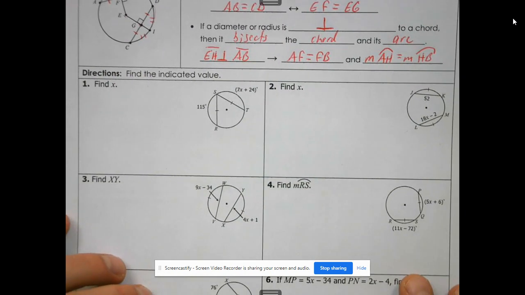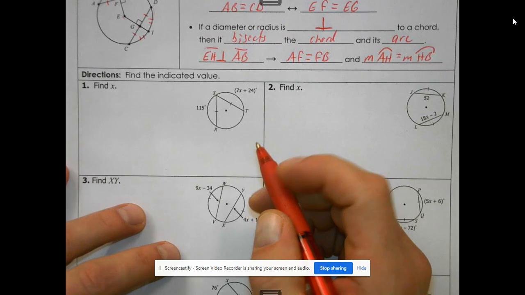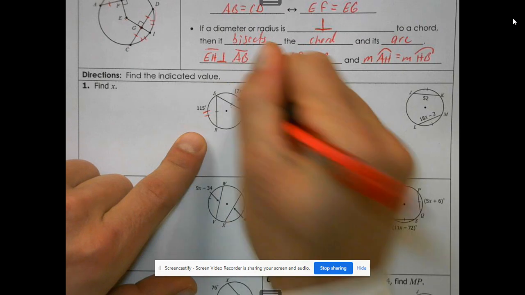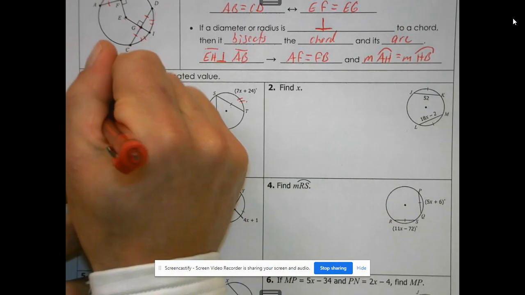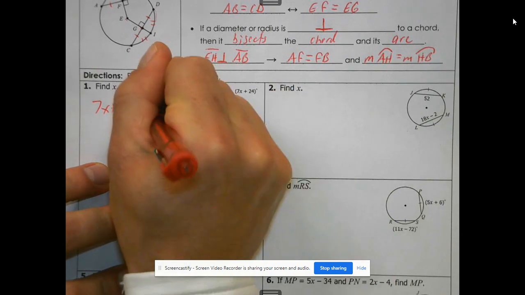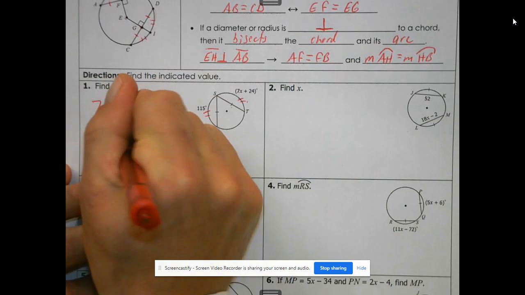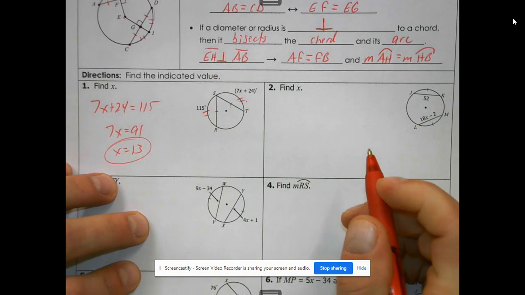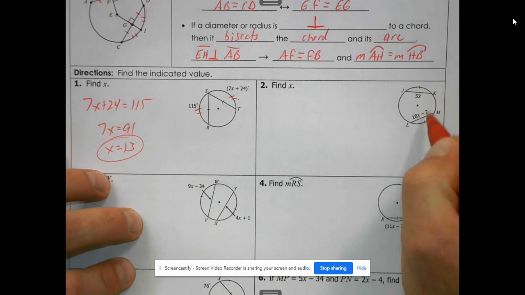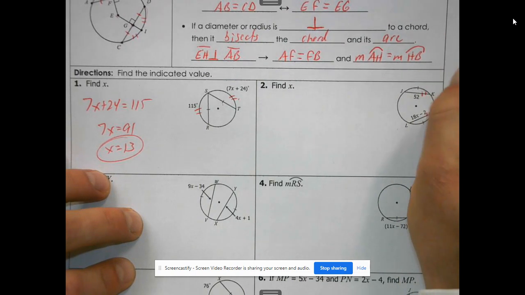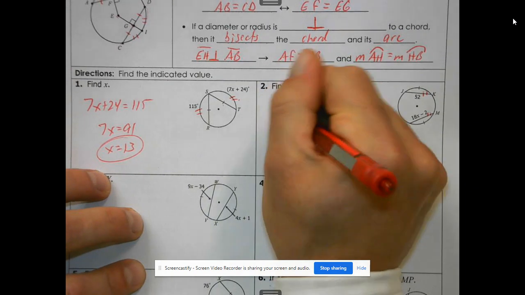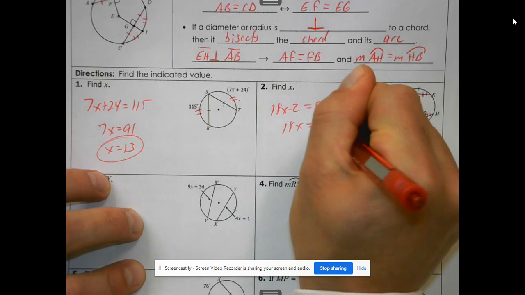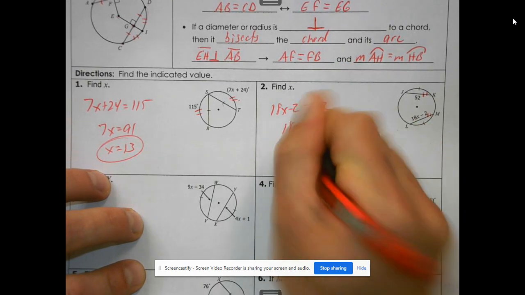All right, some problems. Number one, find X. If chords are congruent, I know arcs are congruent. So that piece is congruent to that piece, so I set them equal and solve for X. 7X plus 24 is 115. Subtract 24, 7X is 91. Divide by 7, 13. Number two, if arcs are congruent, chords are congruent. Set them equal. 18x minus 2 is 52. Add the 2 over. Divide by 18. That goes in there 3 times.